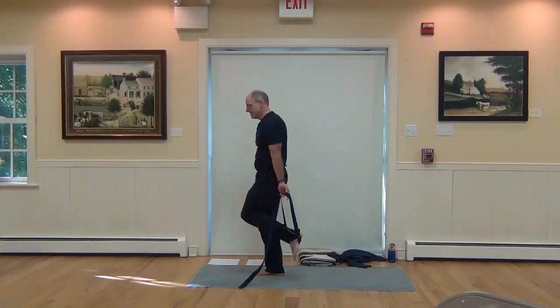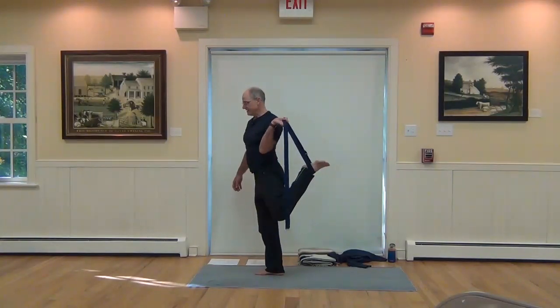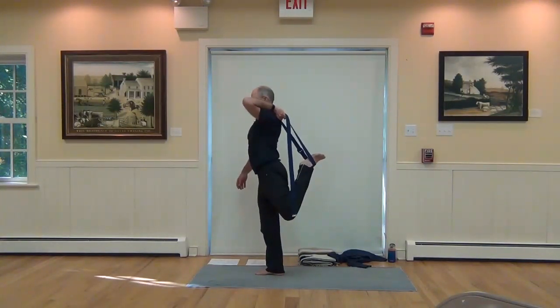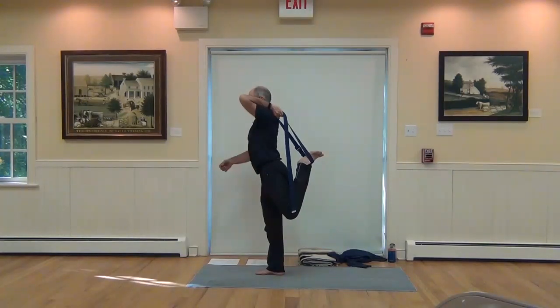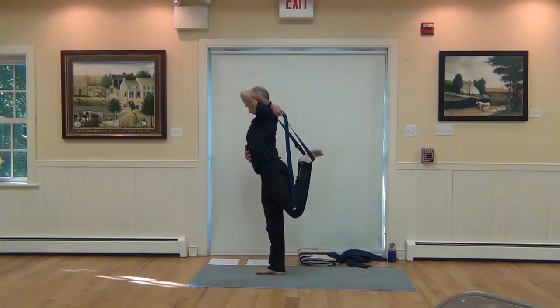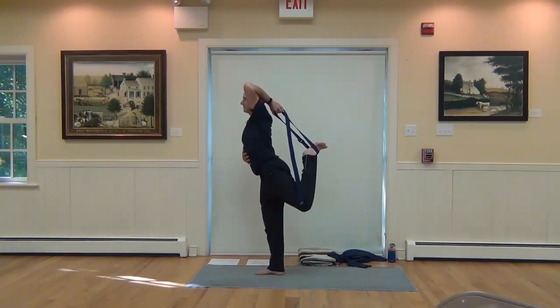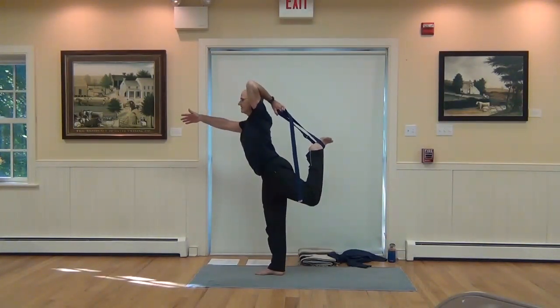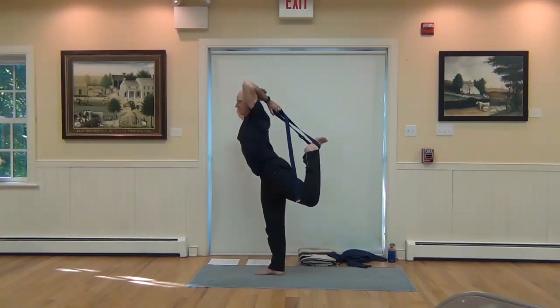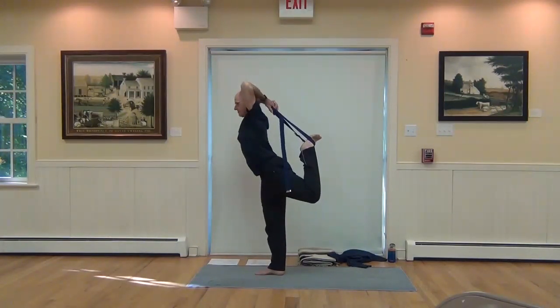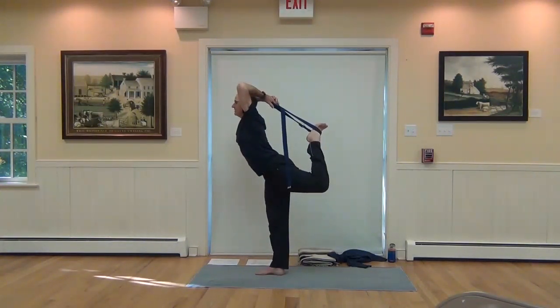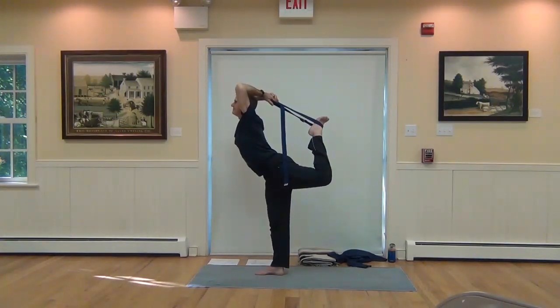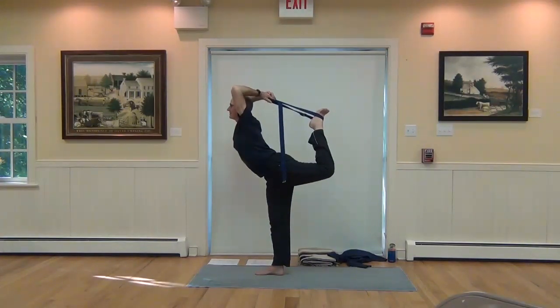Put the strap around the left foot. Bend the left knee so the left elbow comes forward. Draw the navel in so lower ribs don't pop out. Start to lift the back knee up. You can use right arm in front for balance, or right hand to the strap as well. Lifting the back knee more, creating this big bow in the spine.